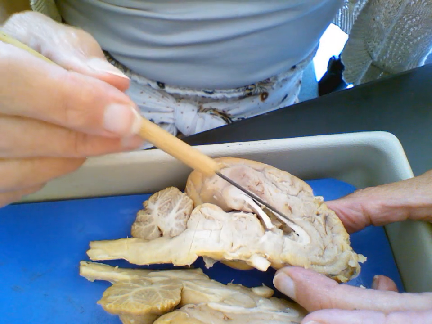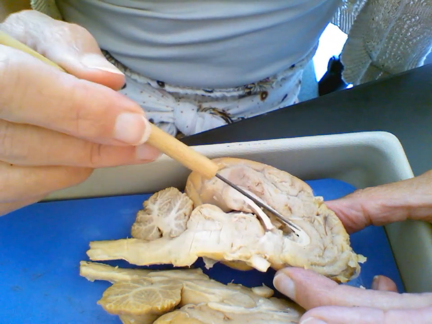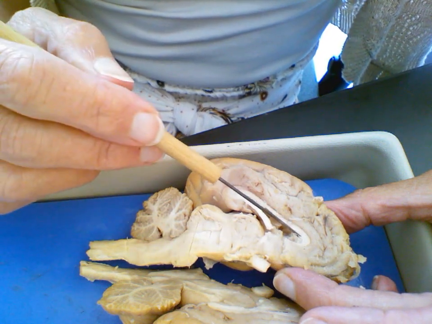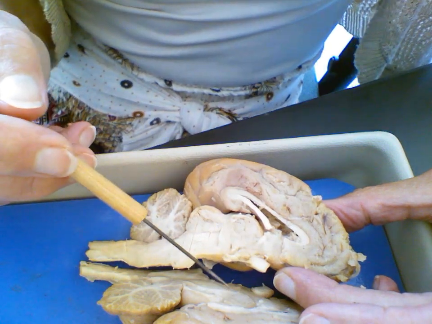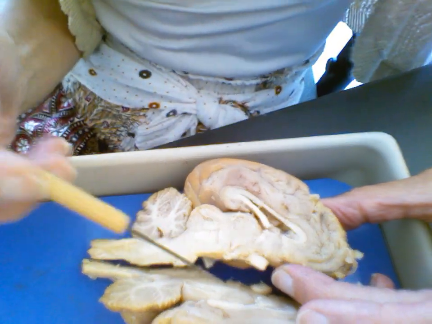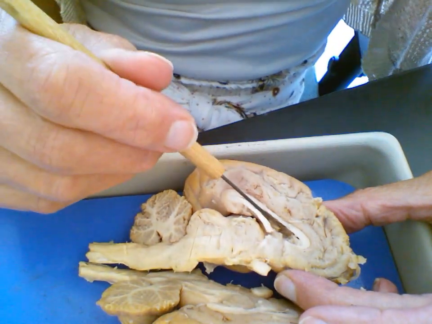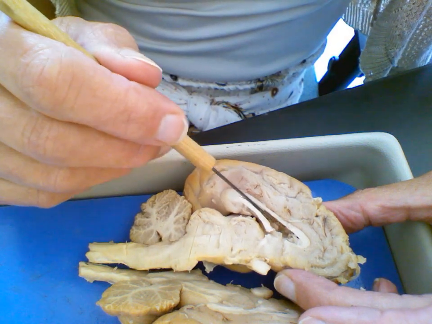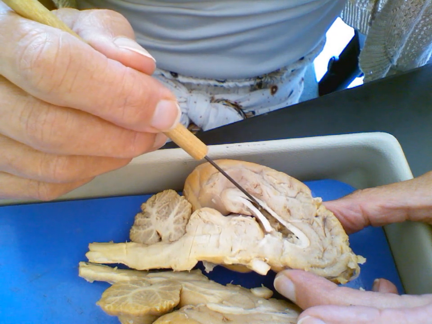So the corpus callosum, which we see on both of these specimens, right and left, are the fibers which cross over from the right hemisphere to the left hemisphere and the left to the right. They're the axons that are communicating with the opposite side of the brain. Underneath the corpus callosum is the space which is called the lateral ventricle.